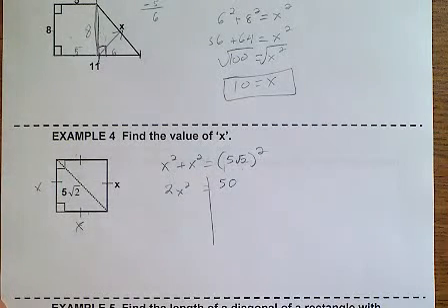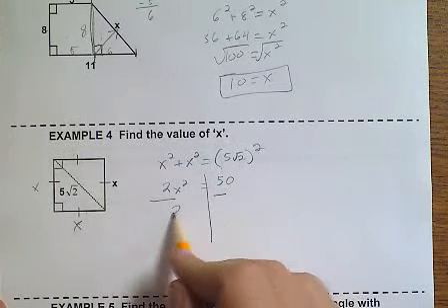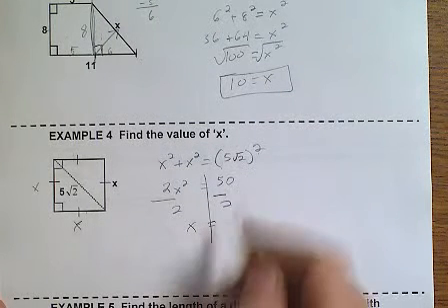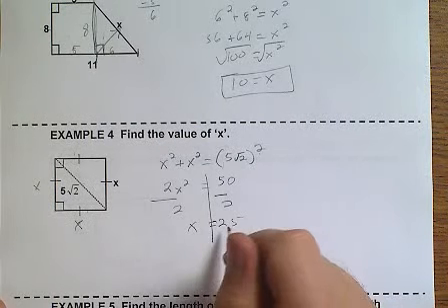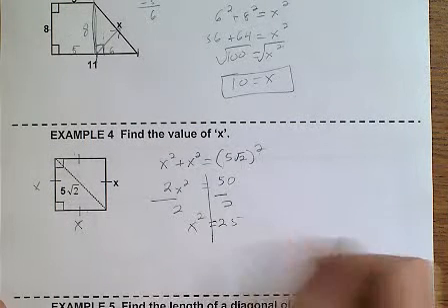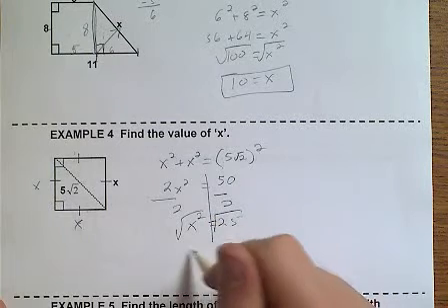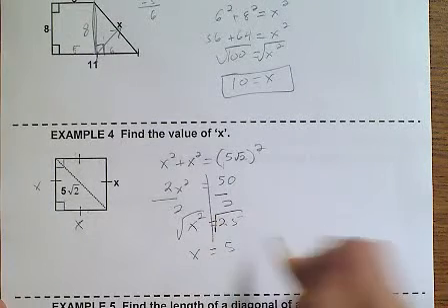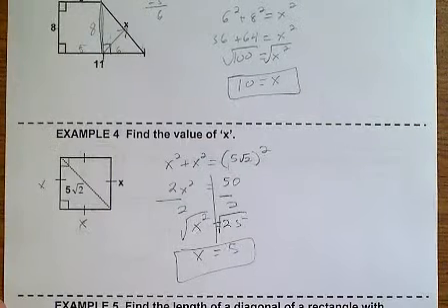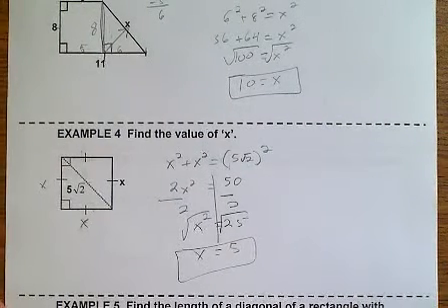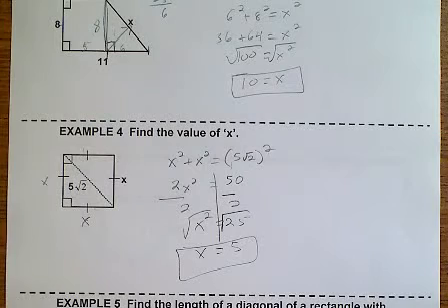So I need to divide by 2. X equals 25. Sorry, x squared equals 25. Do my square root. The square root of 25 is 5. So x must equal 5. So that was example number 4.